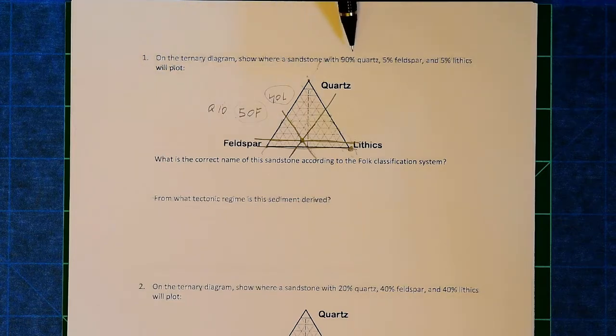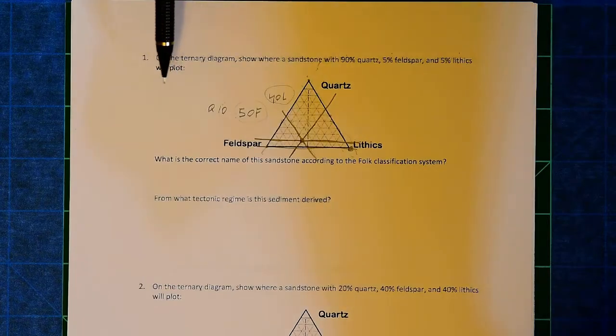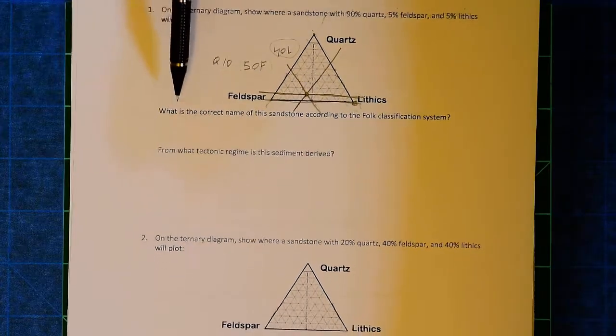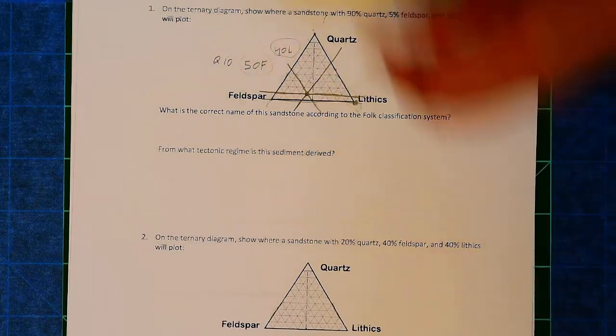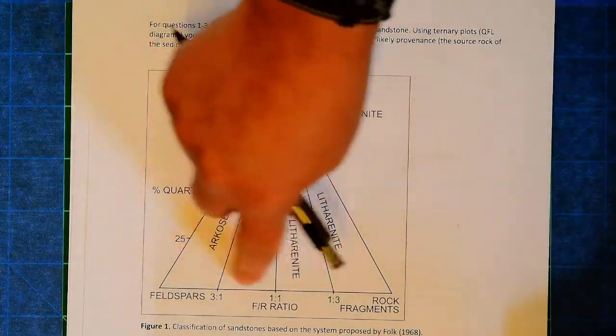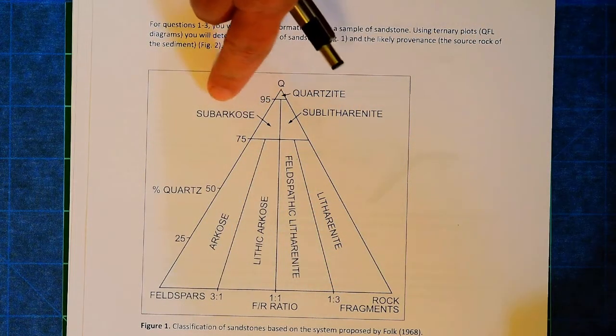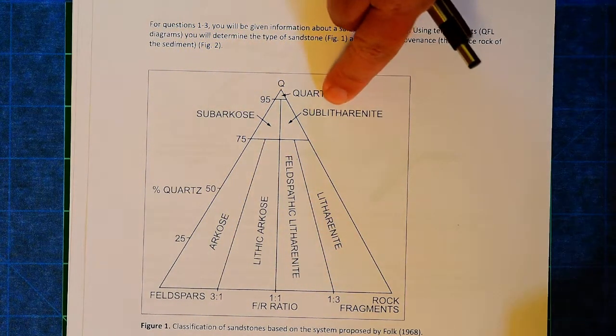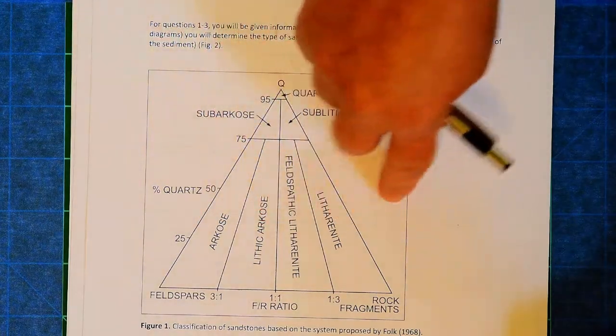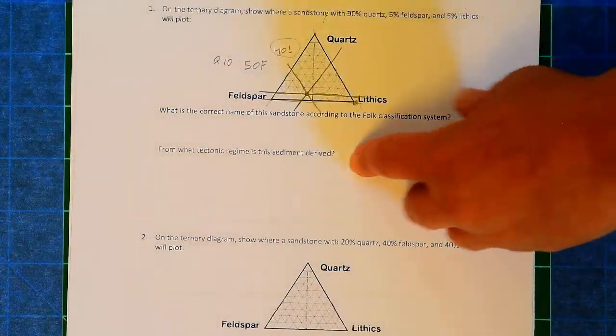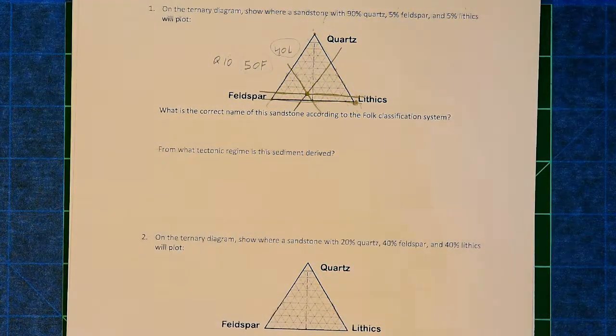So for number 1, it says that you're going to be plotting a sandstone with 90% quartz, 5% feldspar, and 5% lithics. Now the next part of this question, it says, what is the correct name of the sandstone according to this chart? So you'll try to figure out where it plots. Is it a quartzite? Is it a subarkose? Is it sublitharenite? Is it an arkose? Or so on.